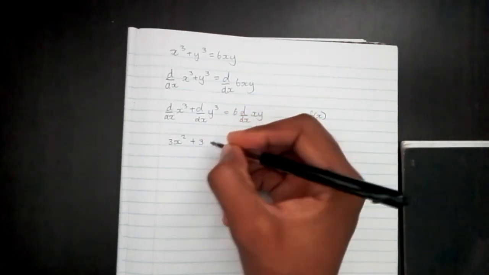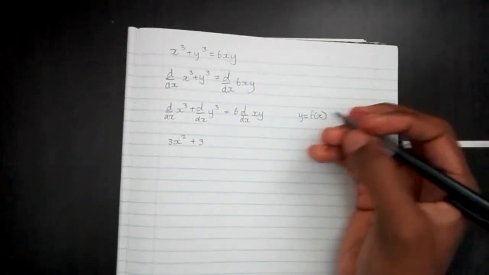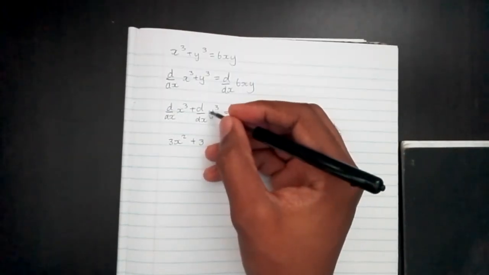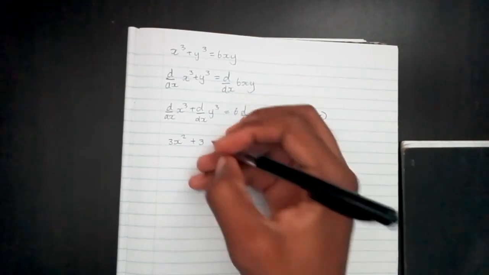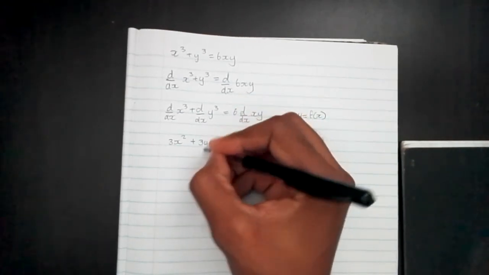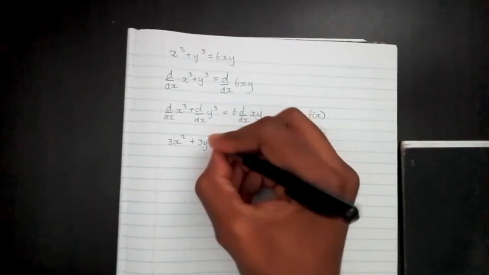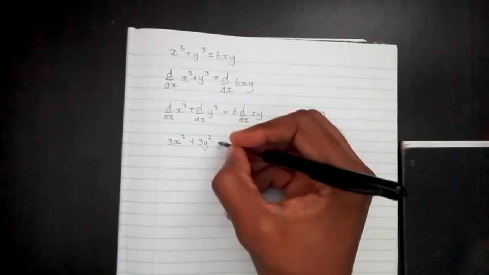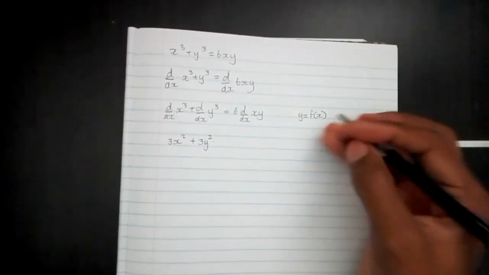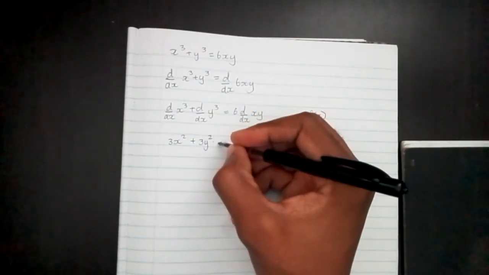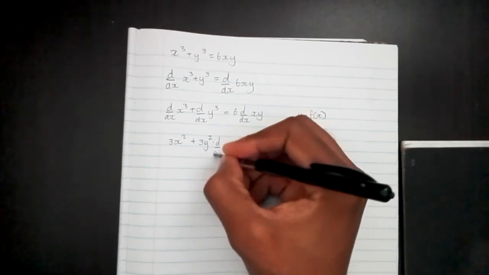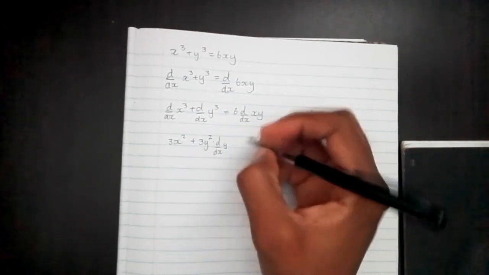So 3 times the derivative of y cubed, in this case 3y squared, multiplied by the derivative of the inner function being y in this case, so d dx of y.